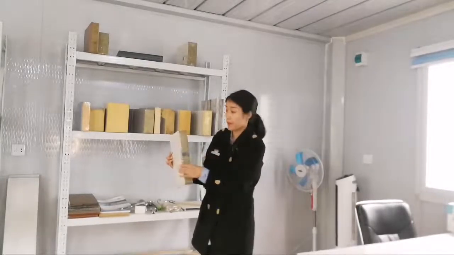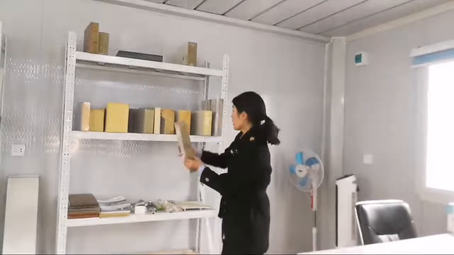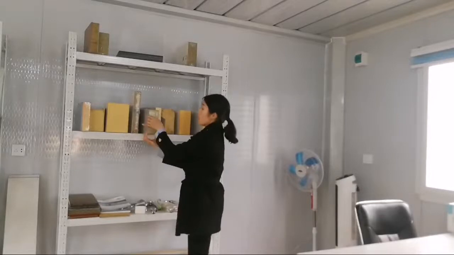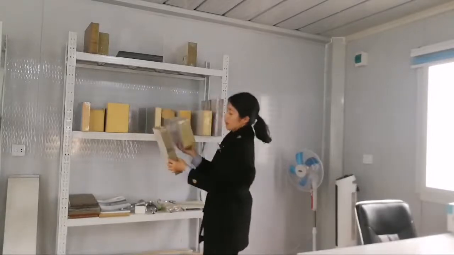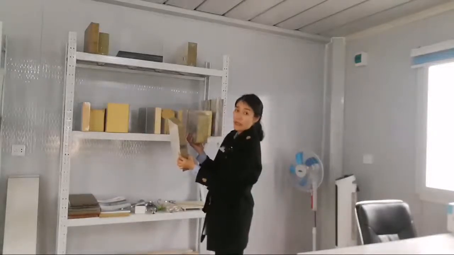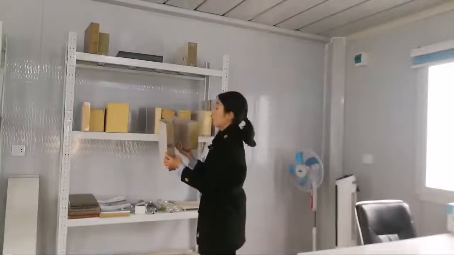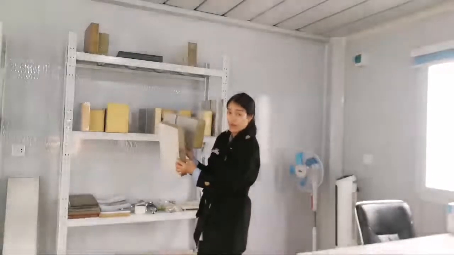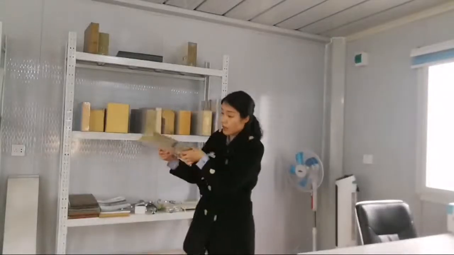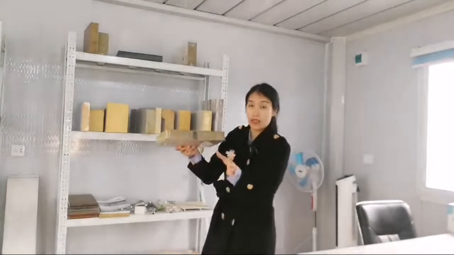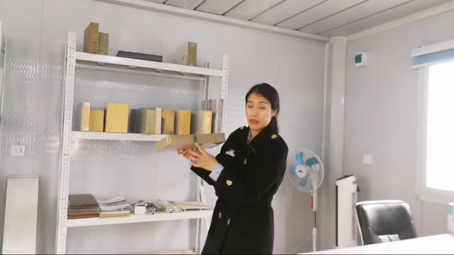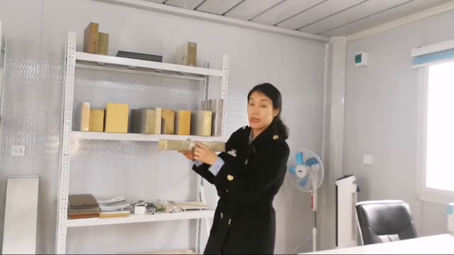It won't burn. And this is 100 millimeters. You can compare, this is 100, and there is also 75 millimeters thick, or even thicker, 150. It depends on your request. Let's see clearly how we connect the wall together. The width of the wall is 950 millimeters wide. How do we connect piece by piece?